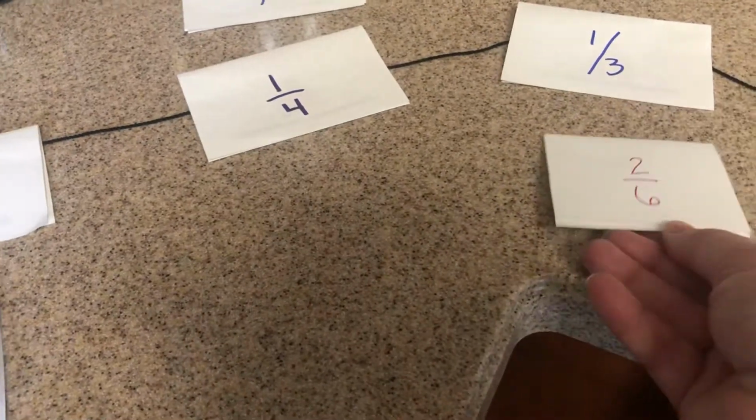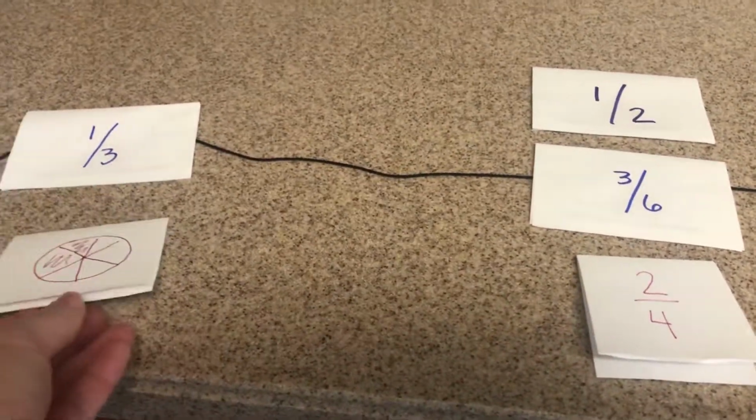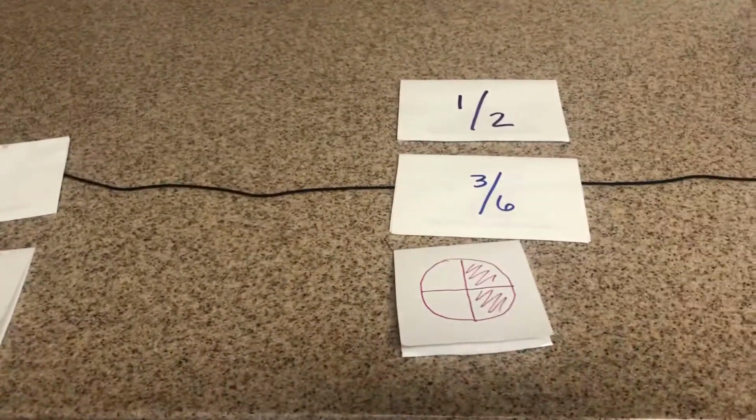For example, if a student is not sure whether 2/6 is greater than 2/4, then they can look at the visual and they can clearly see that 2/4 is larger.